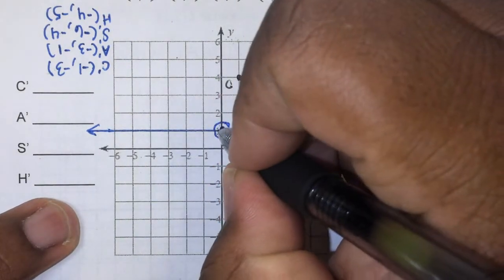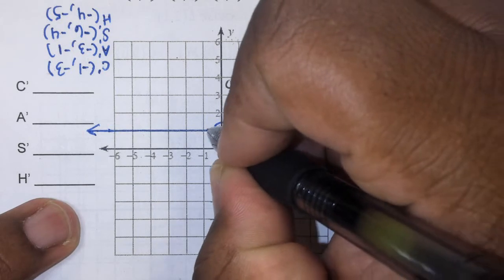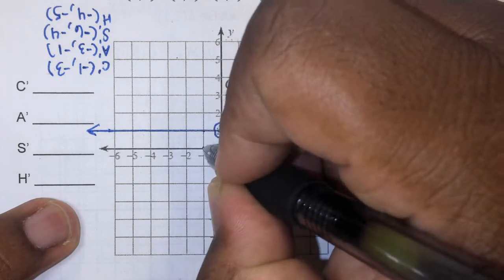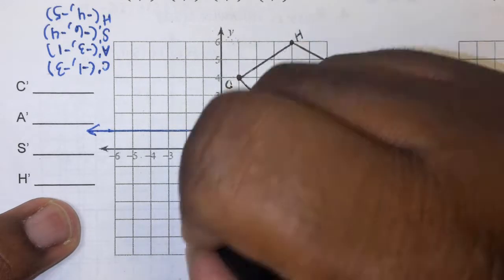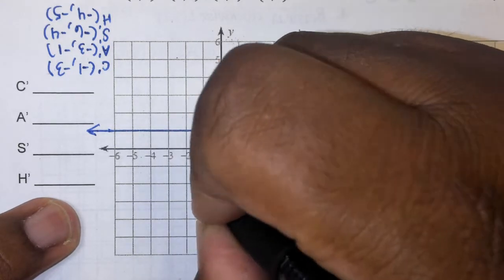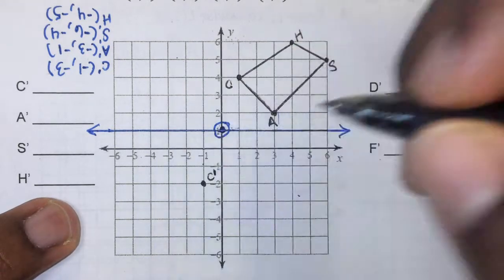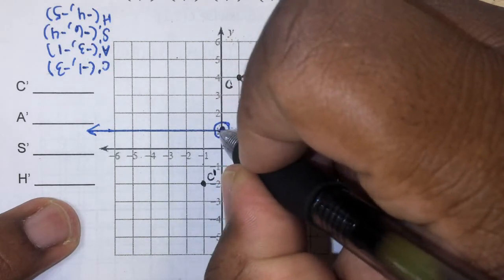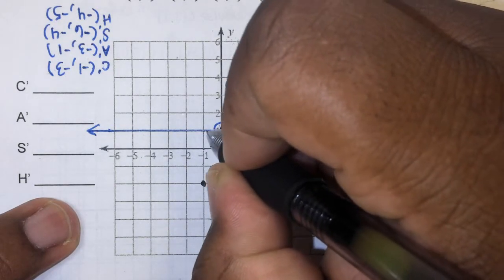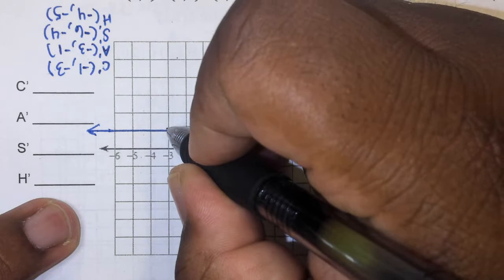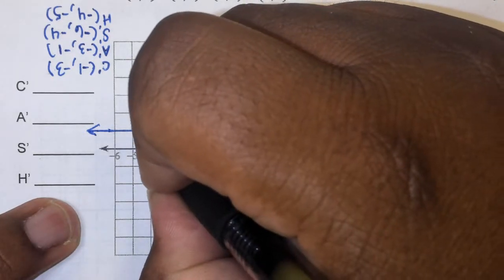From my center of rotation for C prime, I'm going -1 and then down 1, 2, 3, -3. This is going to be my C prime for me now. A prime, count that, -3, down 1. This will be A prime.